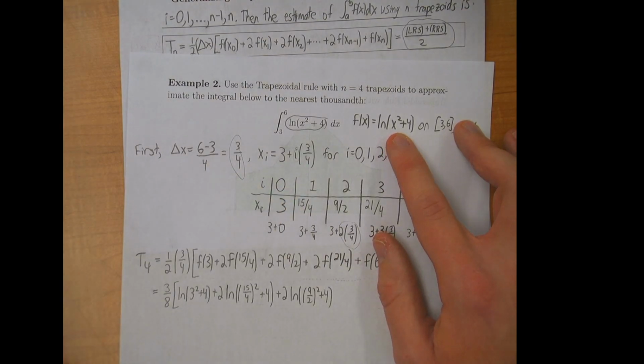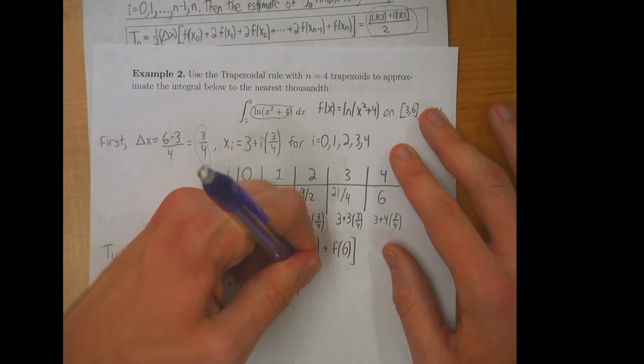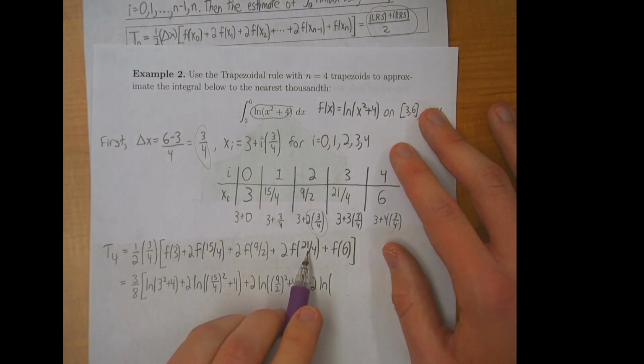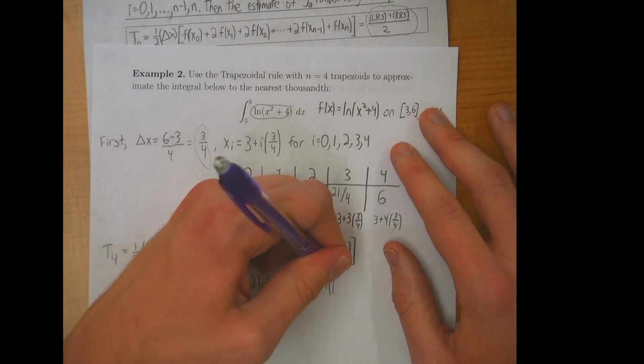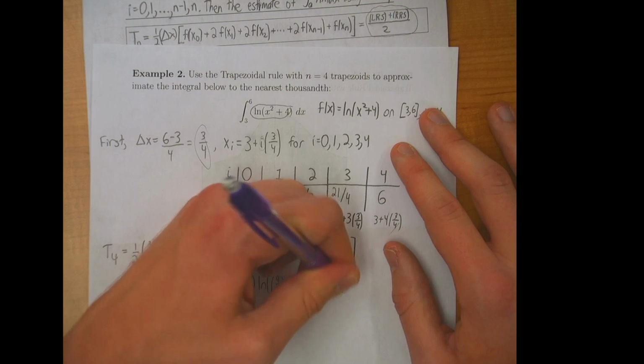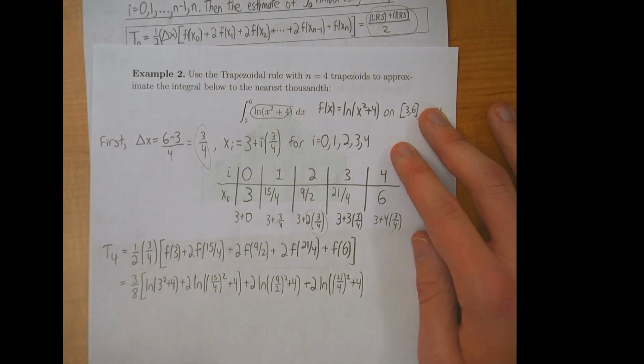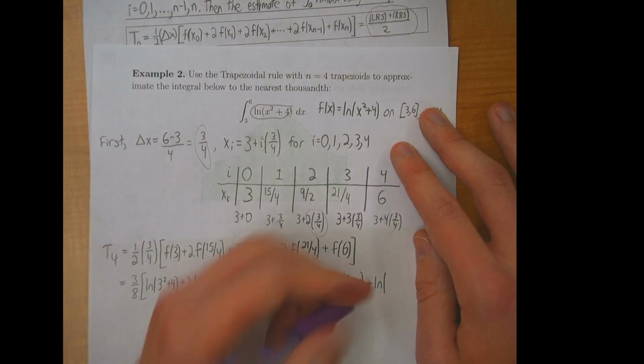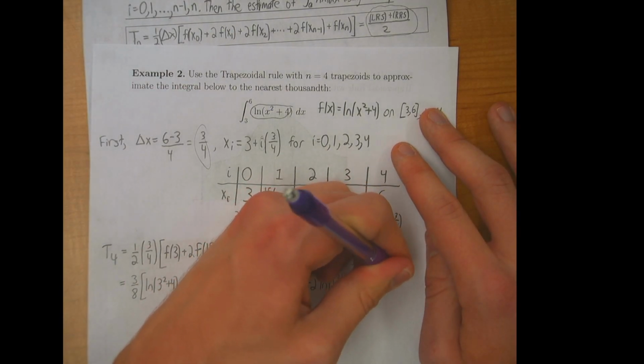And then plus 2 times natural log of 21 fourths squared plus 4. And then plus natural log of 6 squared plus 4.